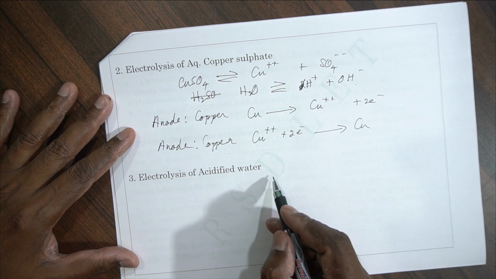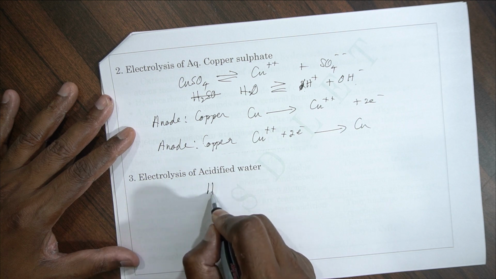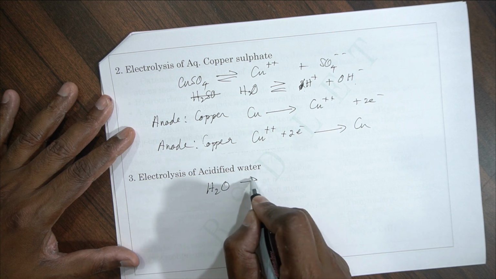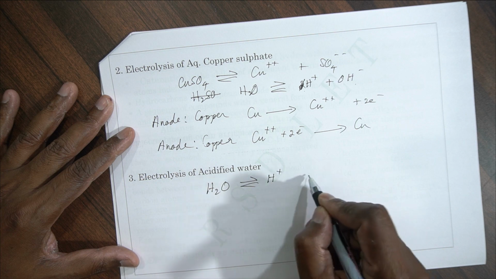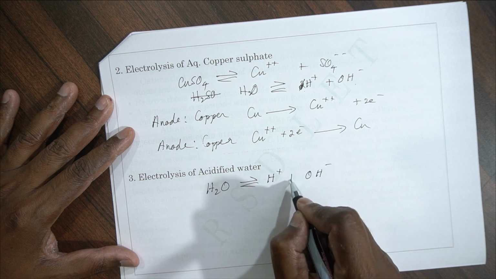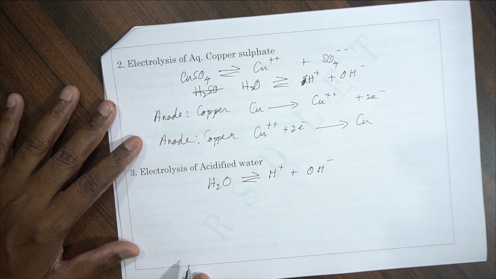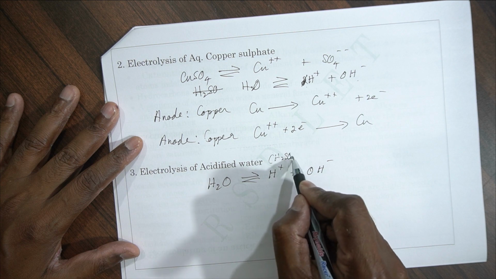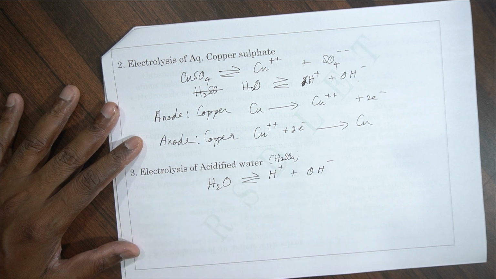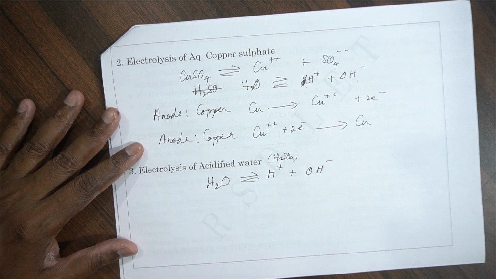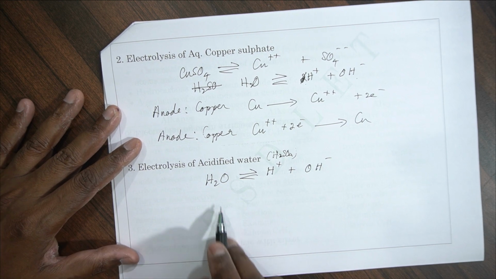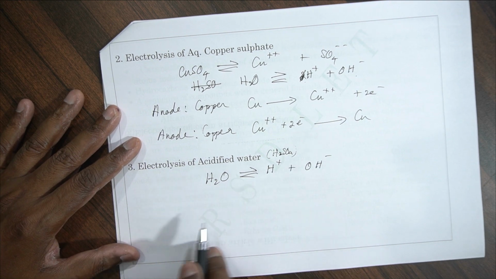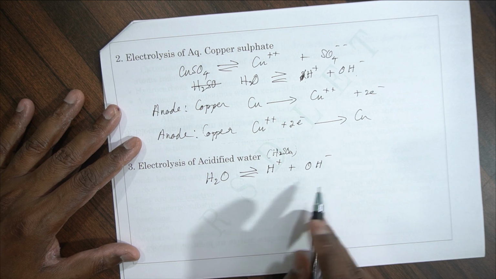Then electrolysis of acidified water. Water, we know, dissociates to give H+ and OH-. So this happens when water is slightly acidulated, a small amount of acid is added. The acid added will be H2SO4, dilute sulfuric acid, because it does not interfere with the reaction. Because pure water is a non-conductor, it does not produce ions. The presence of sulfuric acid enables water to ionize, producing ions.